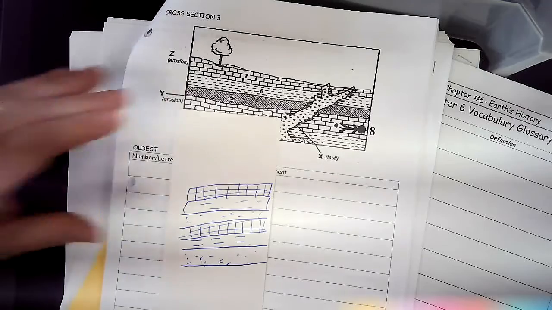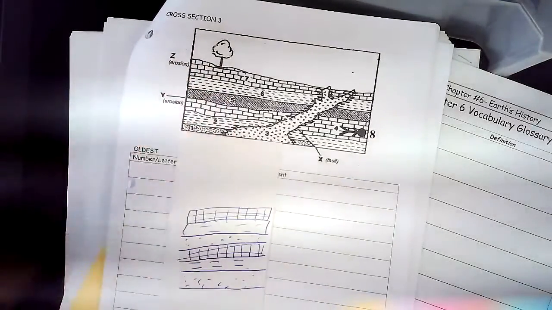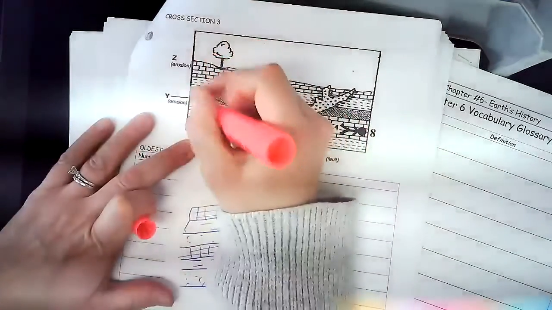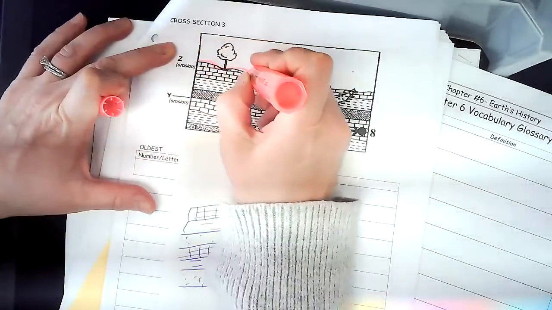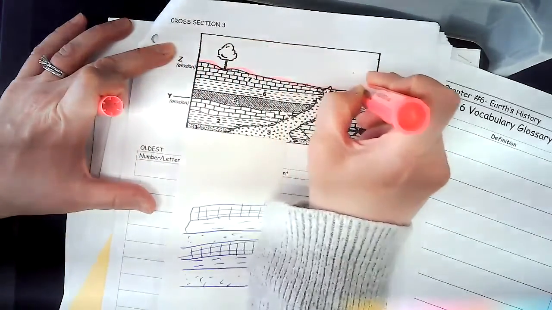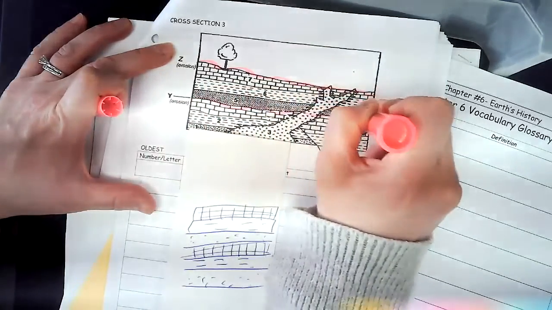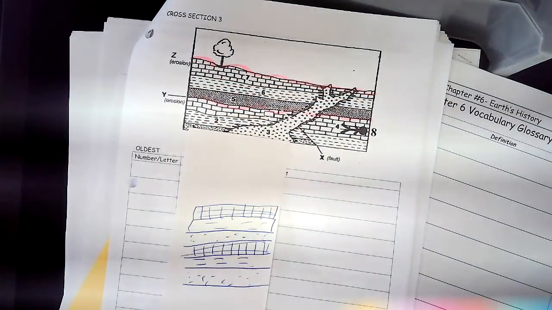So before I start, I look at it and I'm like, well, what's messed up? What are some of the things that are messed up in this picture? There's some erosion. Just start with the squiggly lines. There is a wavy line here and a wavy line here. That's saying erosion happened, so that messed up our perfectly flat layers.